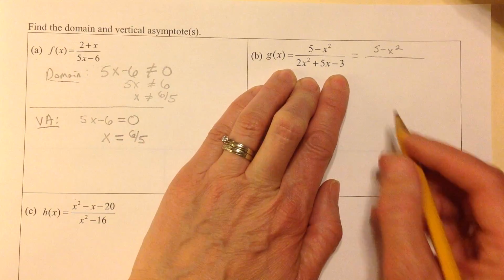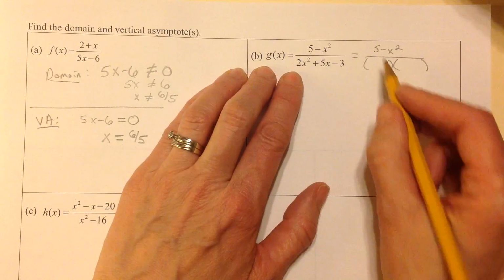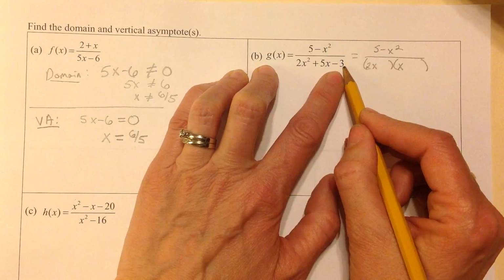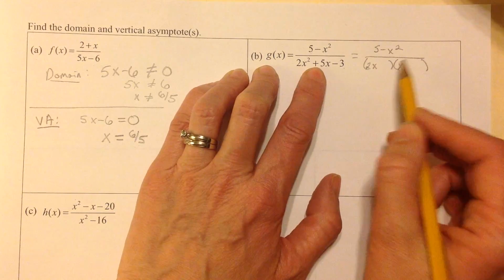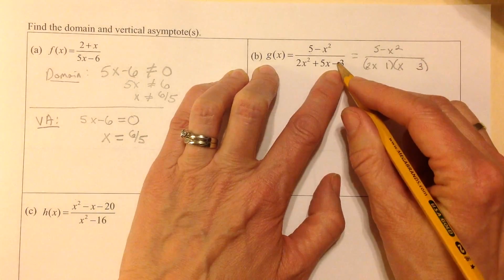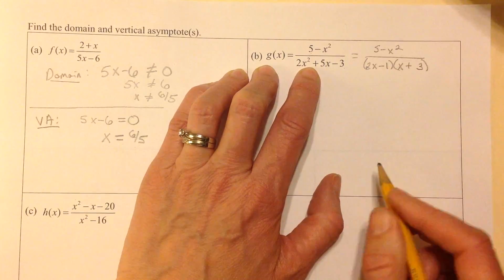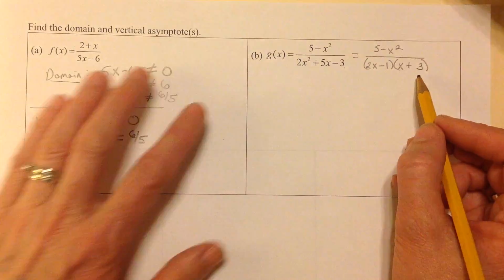Denominator is a trinomial, so if it factors, it's a binomial times a binomial. Only way to multiply to get 2x squared is a 2x and an x. Only way to multiply to get 3 is 3 times 1, but we got to be careful about the placement in order to get the correct middle term. We need a 3 here, a 1 here, signs are different, and the bigger portion needs to be plus. So that factors as 2x minus 1 times x plus 3. And of course you could FOIL it back out to check.